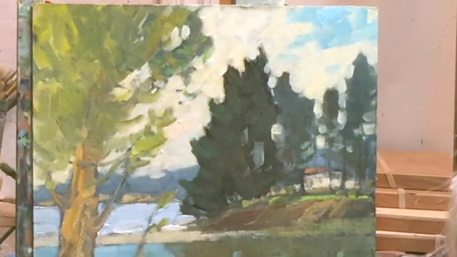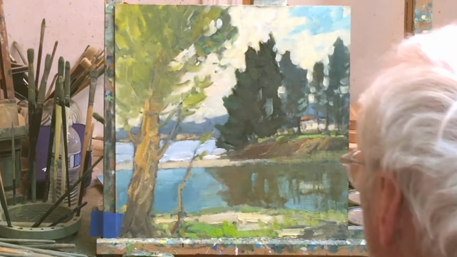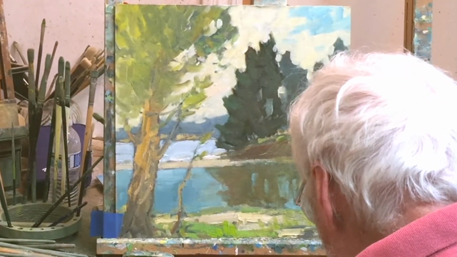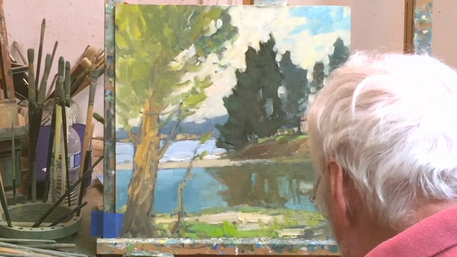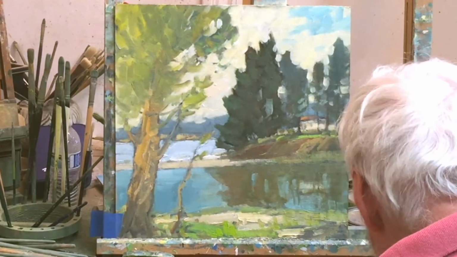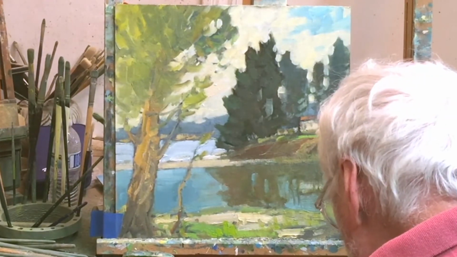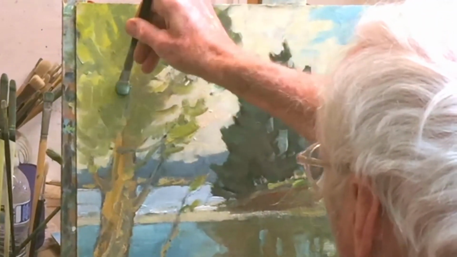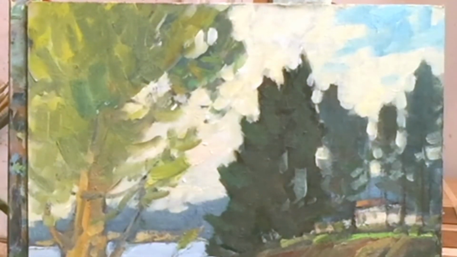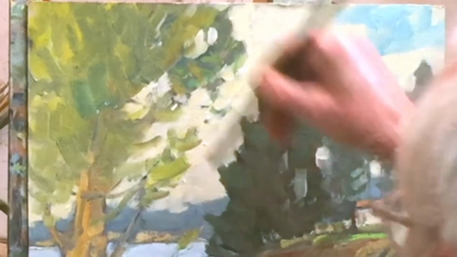So here, I wanted to work more on this tree. I'm going to get a green mixture of some kind that's green, dark enough to be shadows. Yeah, it's too green. I'm going to put some more blue in it. There, here.